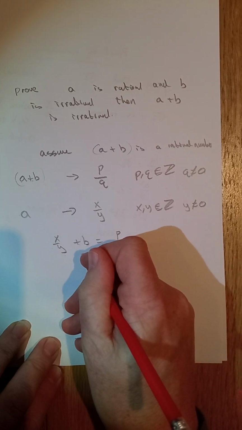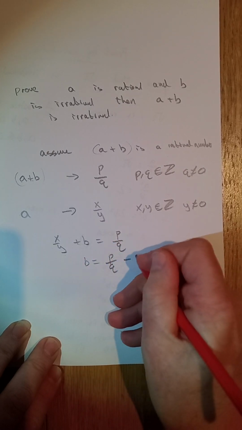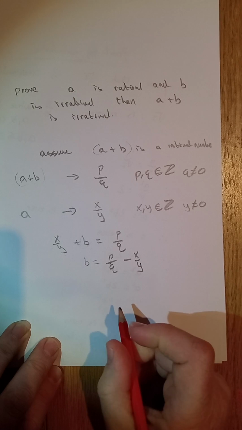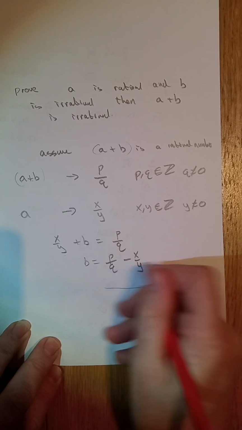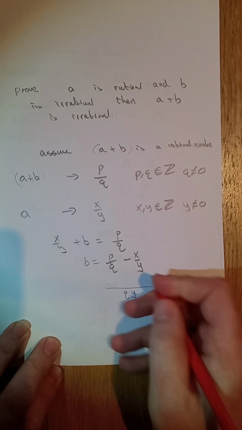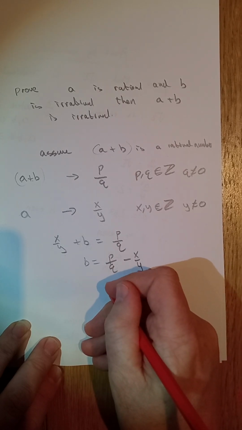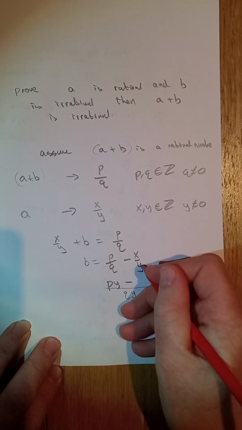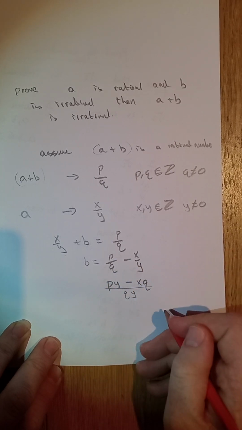So that b is going to be equal to our answer minus a. Let's get a common denominator here: qy, and q into qy goes py times, minus y into qy goes xq times.